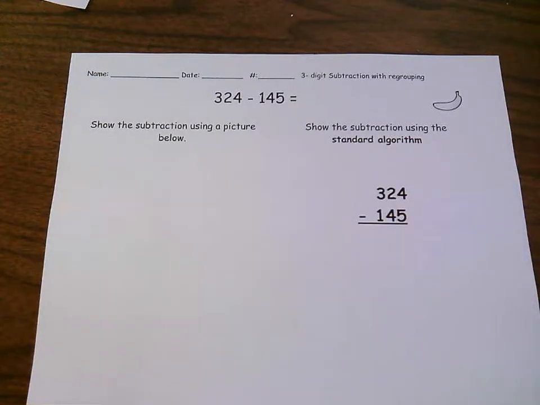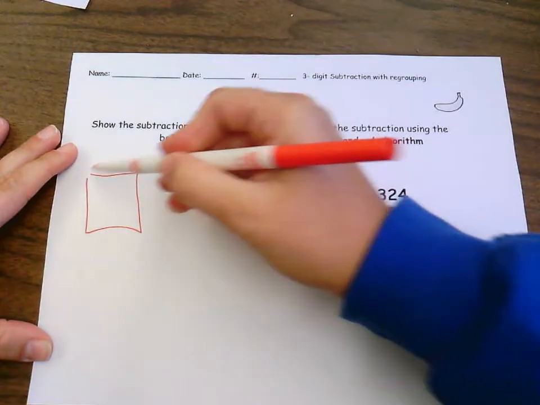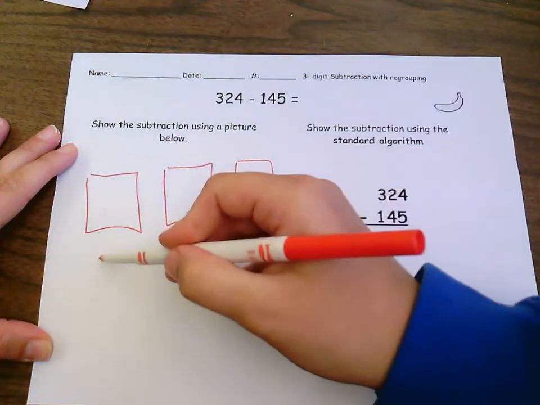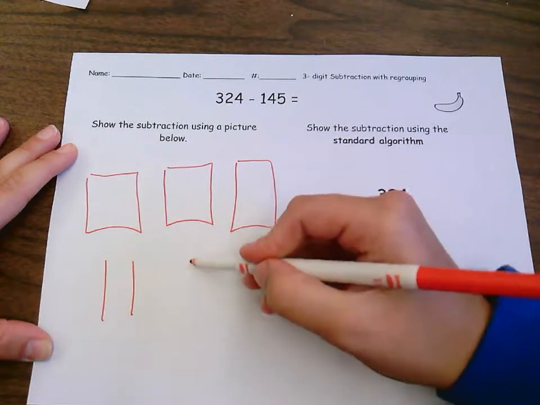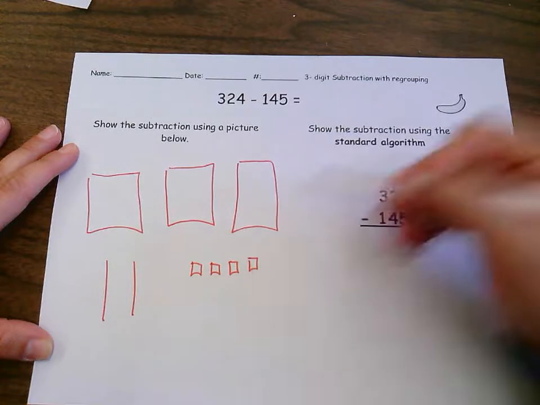Okay, let's go ahead and get started. The first thing I'm going to draw is my 324. 1, 2, 3, 10, 20, and then 1, 2, 3, 4.